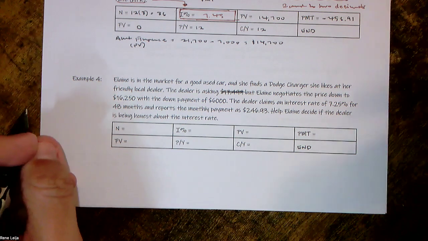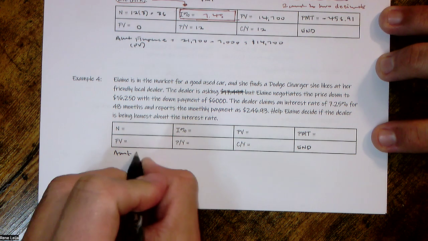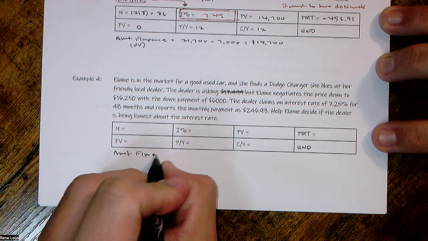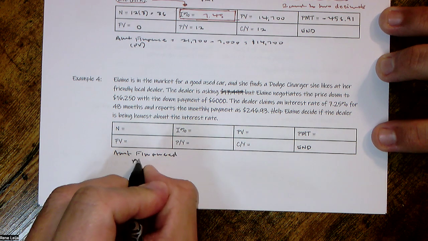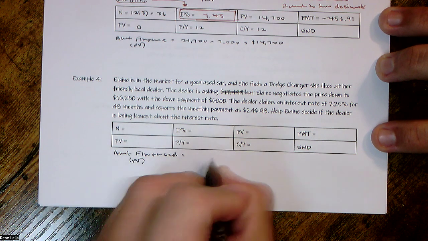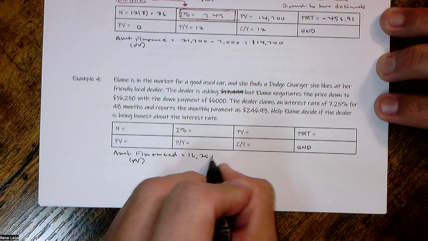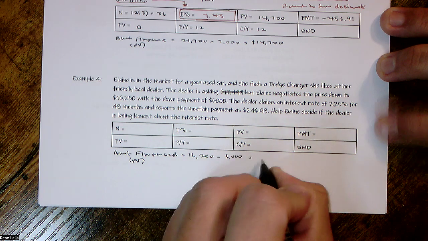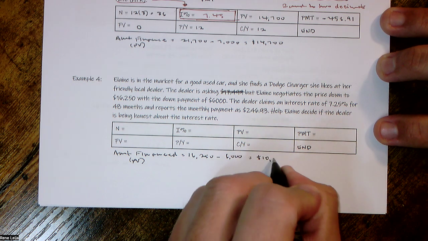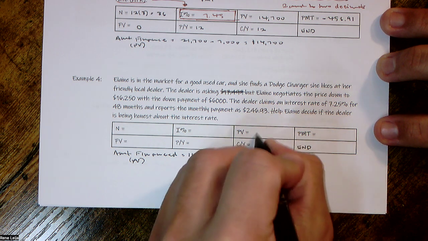So what I do need to find is the amount financed, because this is my PV. So that's going to be the 16,250 minus the 6,000. So that means she's going to finance $10,250.